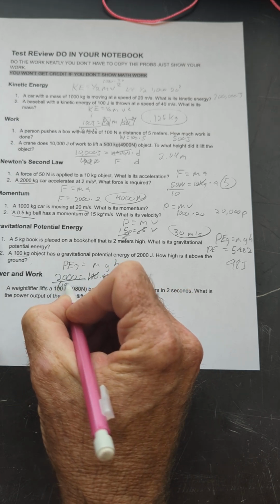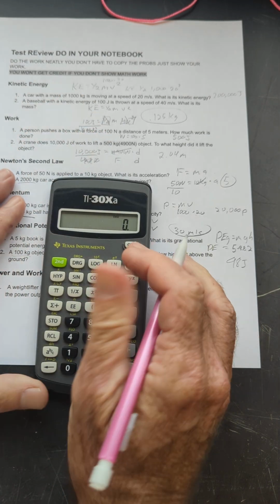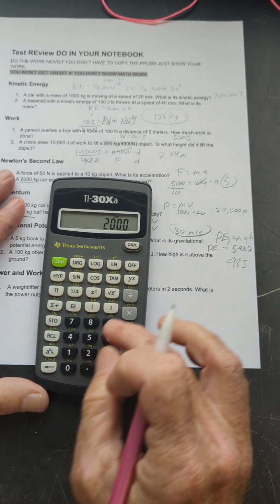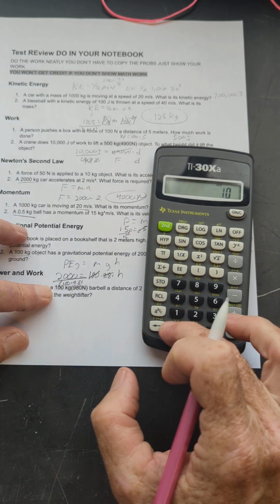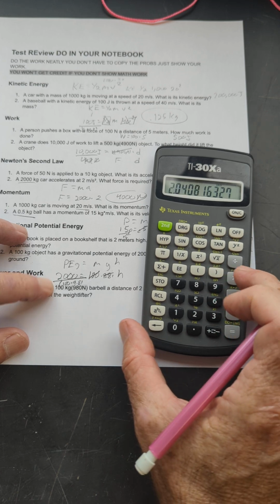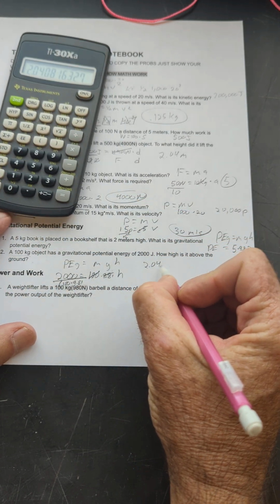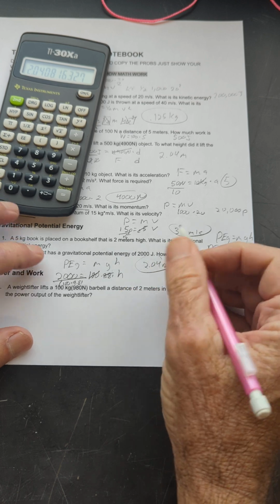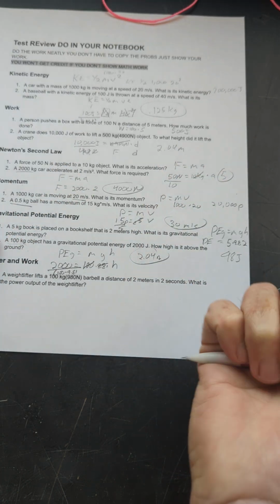You got to put them in parentheses. So you take a calculator, you say 2,000 divided by parentheses 100 times 9.8 close parentheses equals 2.04 meters. That's the same answer we got up there. That's weird.